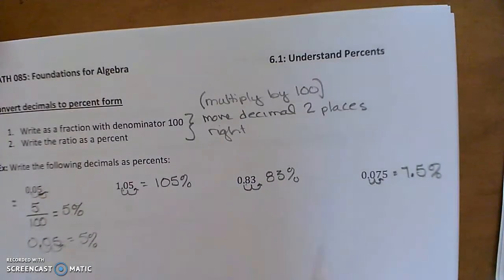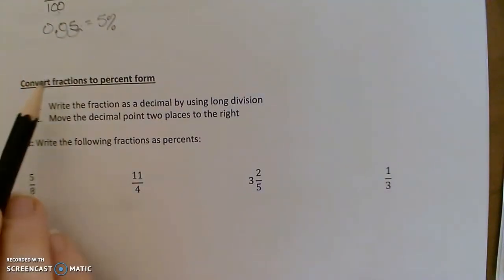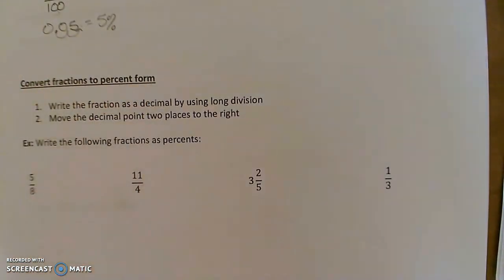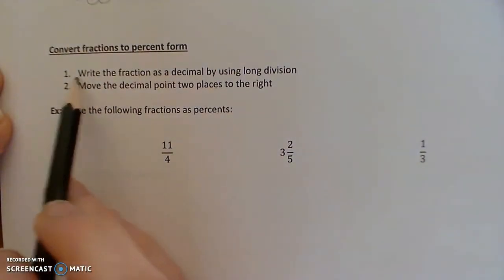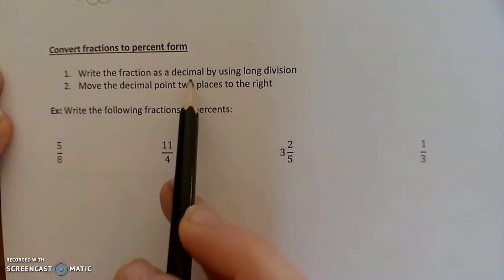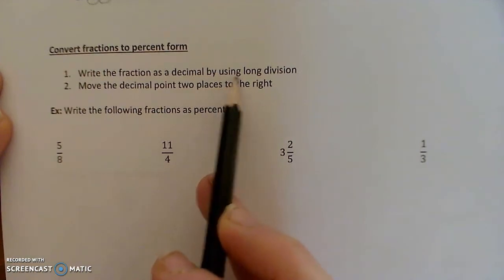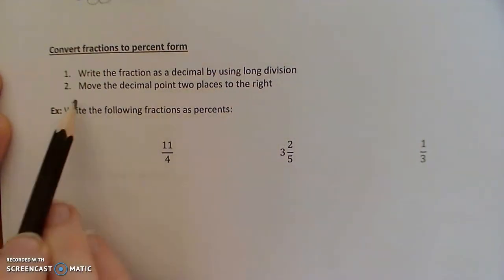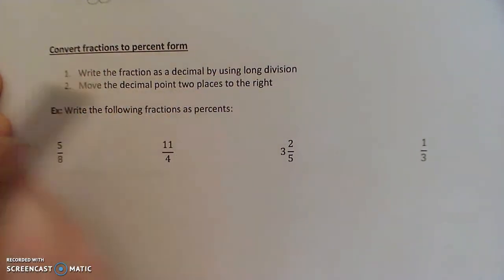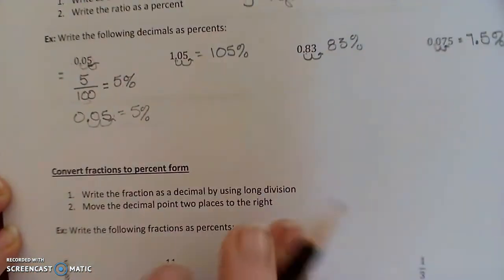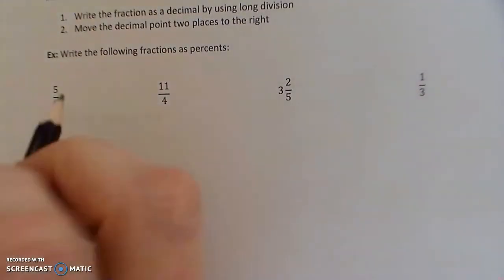And in my Math 85 class, in section 6.1, the last thing we want to do is to be able to convert fractions to percent form. The method for that: first write the fraction as a decimal by using long division, and then just move the decimal point to the right 2 places, just like we did for converting decimals to percents. All right, so let's see how that works in these examples.